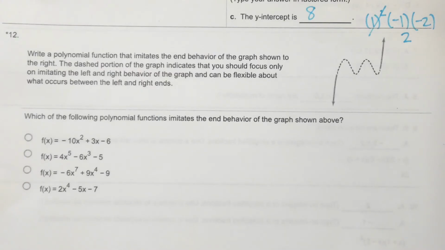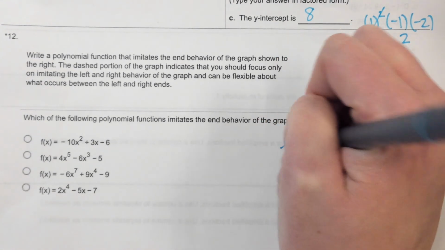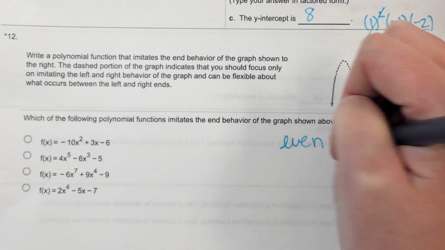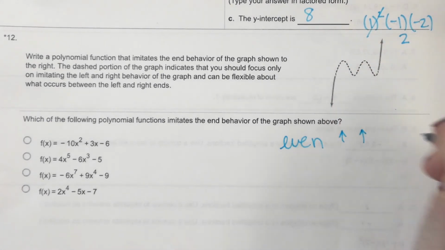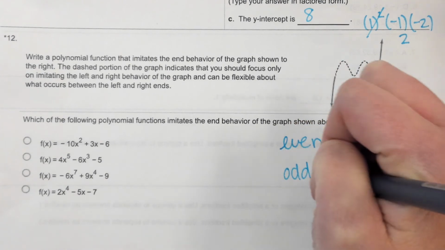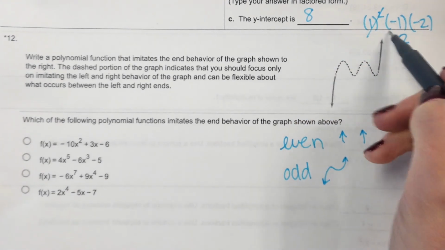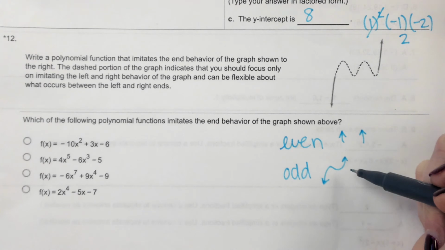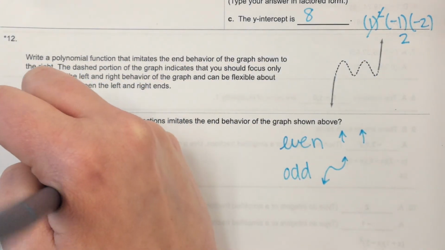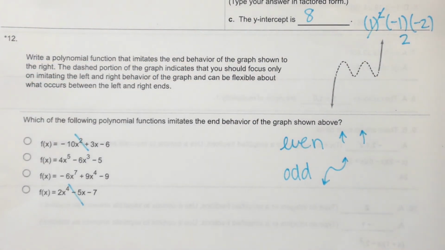Okay, our last problem. Write a polynomial function that imitates the end behavior of the graph. The dashed portion indicates that you should only focus on the left and the right, those end behaviors. So let's think about it. We said even has the arrows going the same way. Odd has them going opposite ways. So these are going opposite, so it has to be odd. So we can eliminate the first one and the last one.